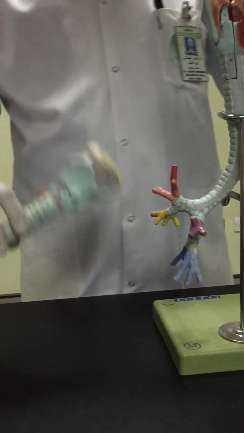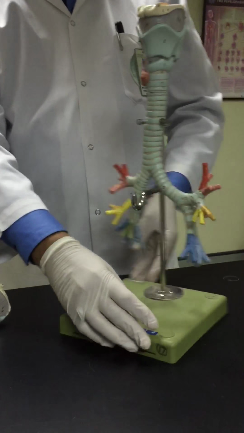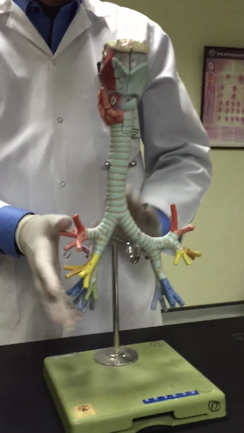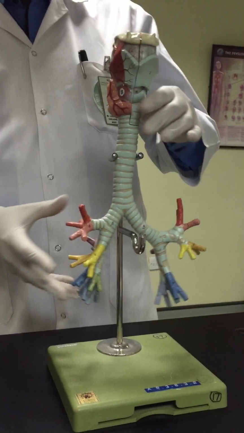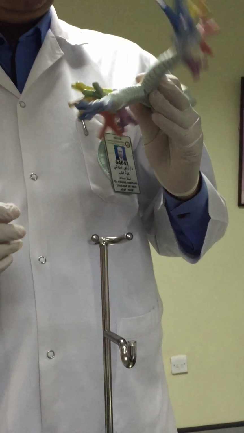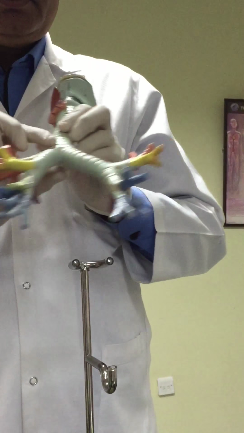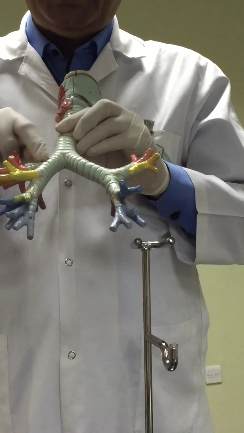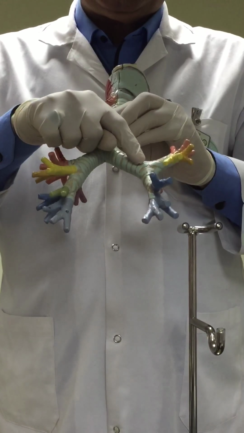So you saw this, you saw this, and then in this you see the ramification of the trachea here. Right, this is the right lung, and this is the left lung. On the right side we have one principal bronchus, a right main bronchus. This is the left main bronchus.